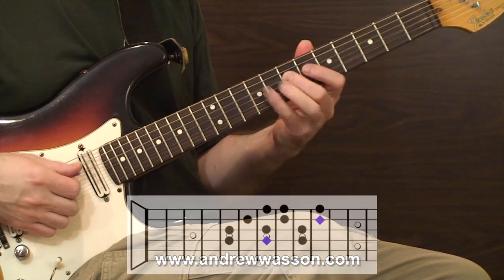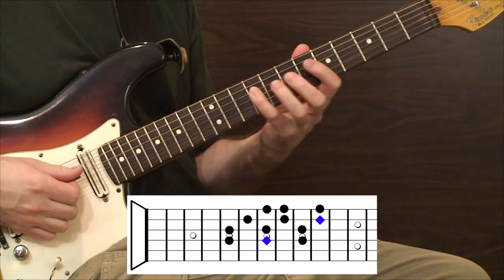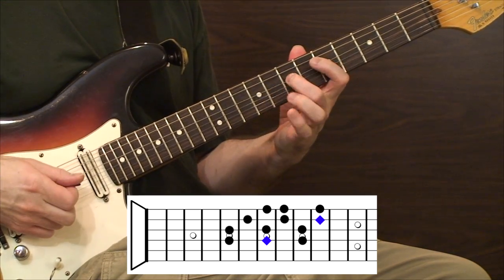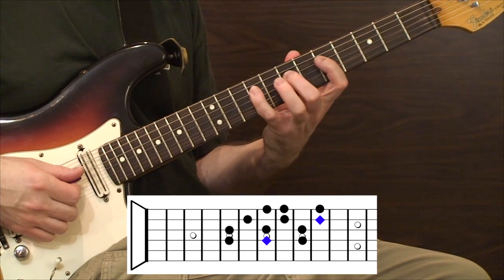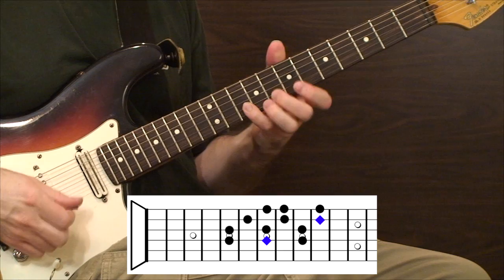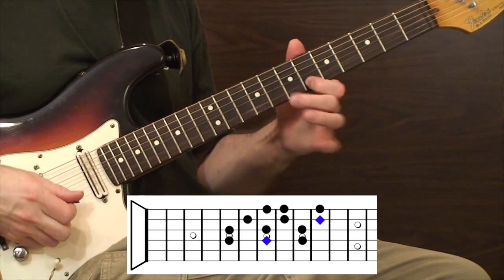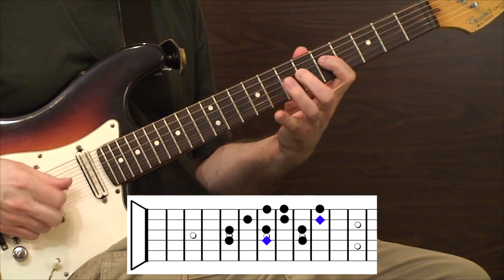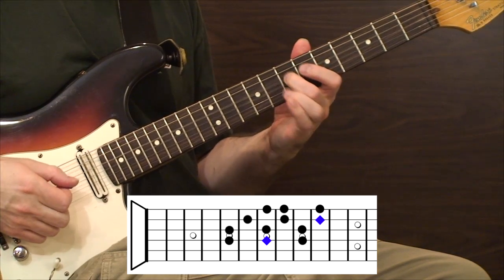So we're going to start on that A. We're going to include notes in a wider interval, so we're doing all whole steps there. It's a different fingering pattern. Here it is again.